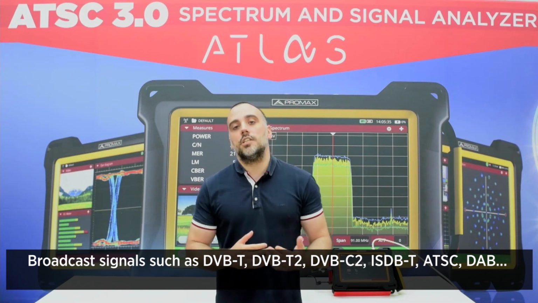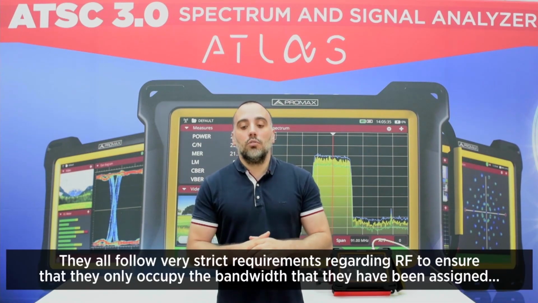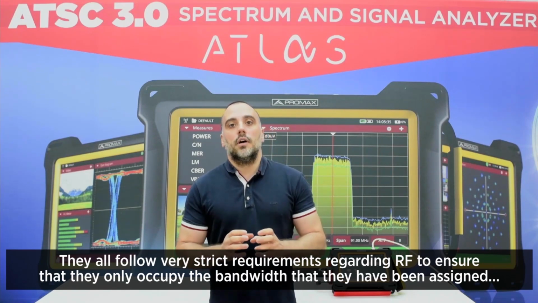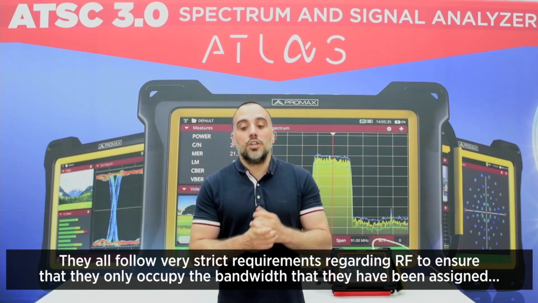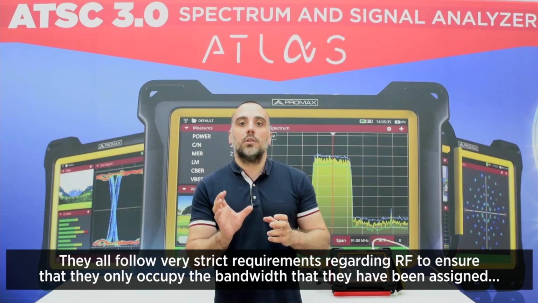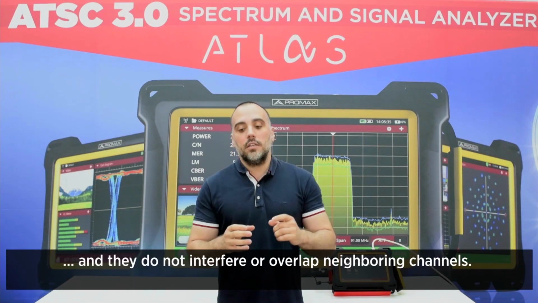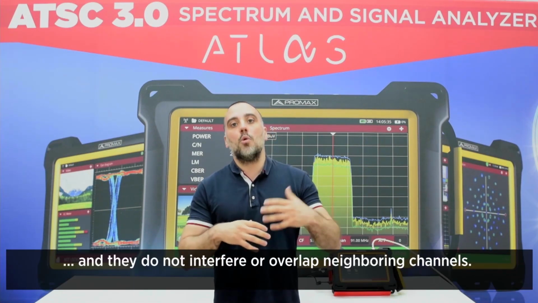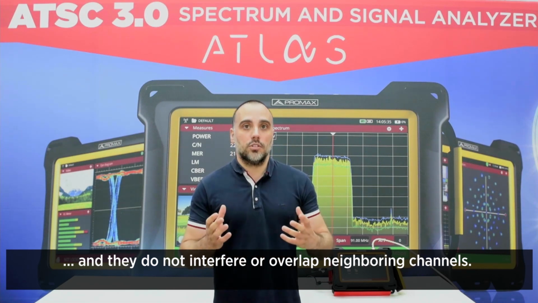Broadcast signals such as DVB-T, DVB-T2, DVB-C2, ISDB-T, ATSC, and DAB all follow very strict RF requirements to ensure that they only occupy the bandwidth that they have been assigned, and do not interfere with or overlap neighboring channels.